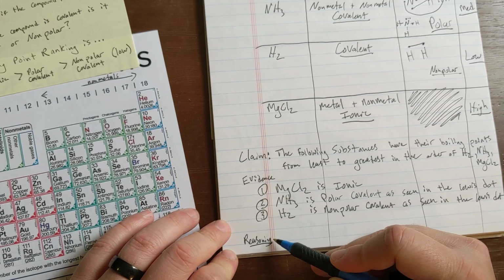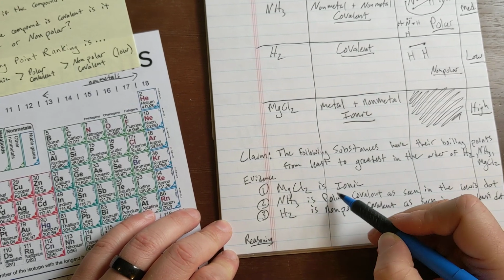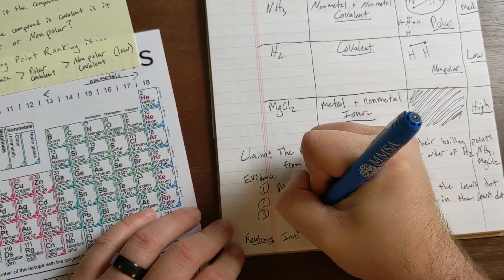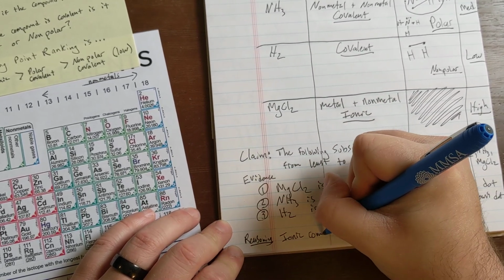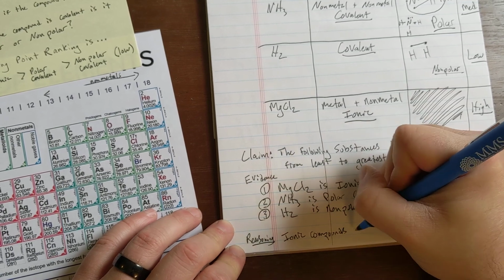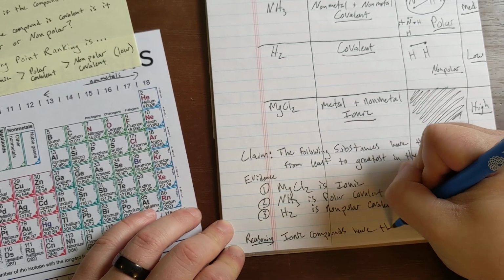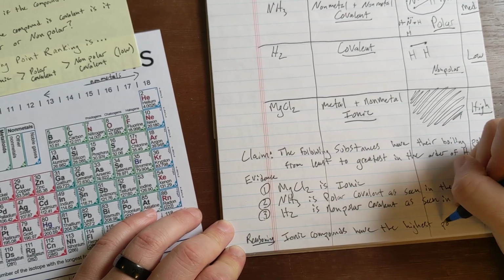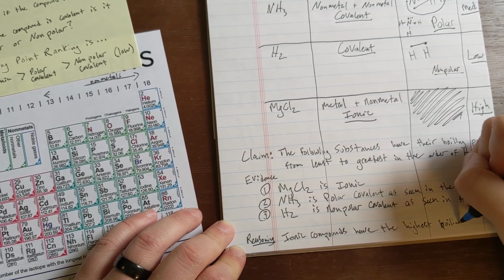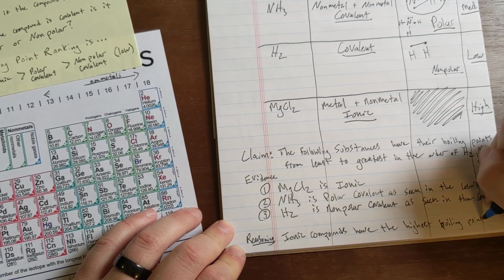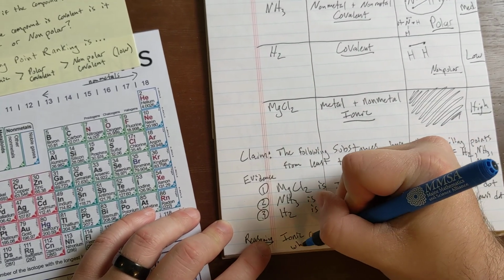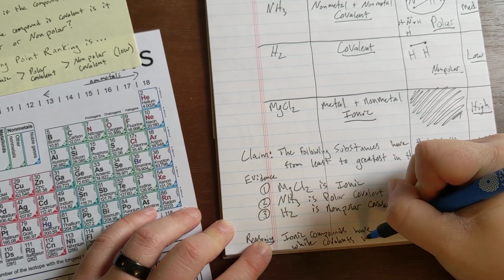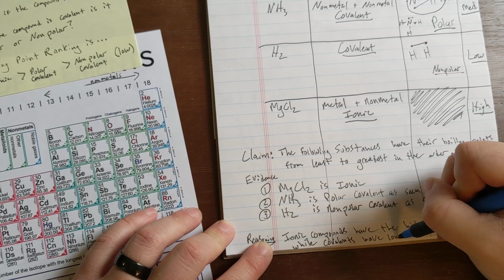And then lastly, in your reasoning, this is where you would explain all this information. So you can say ionic compounds have the highest boiling points, while covalents have lower boiling points.